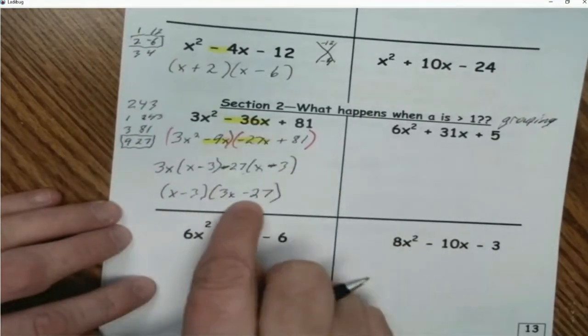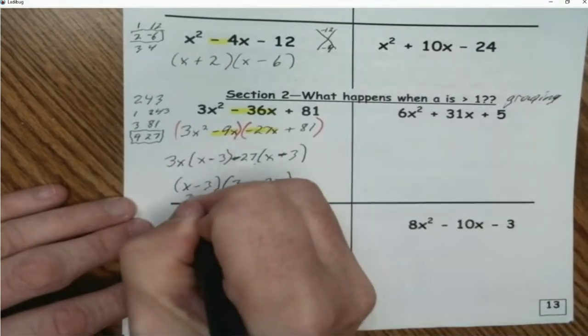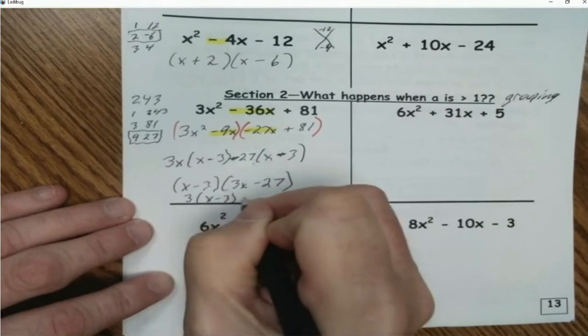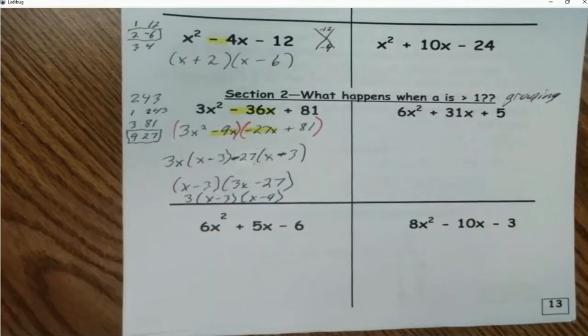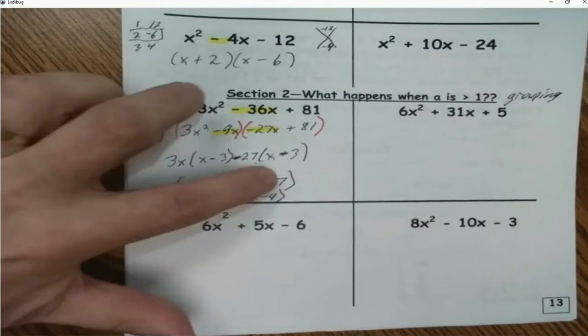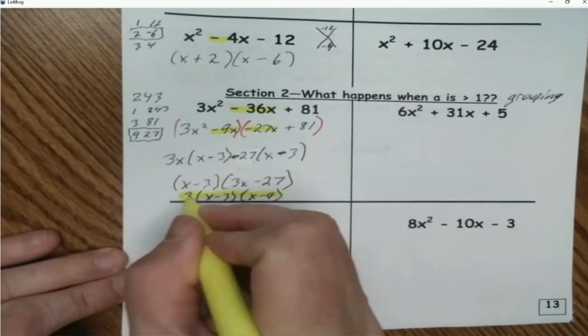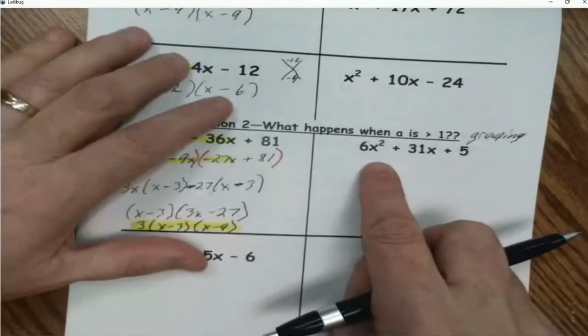Now, we could actually factor a 3 out of that as well. So we could go one step further and say it's 3 times x minus 3 times x minus 9, because we factor 3 out of that and put it out there. So this is what this factors down to. Now, grouping takes more practice than the others. Let's try another one over here.